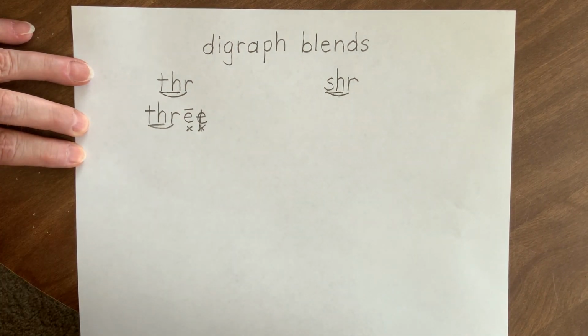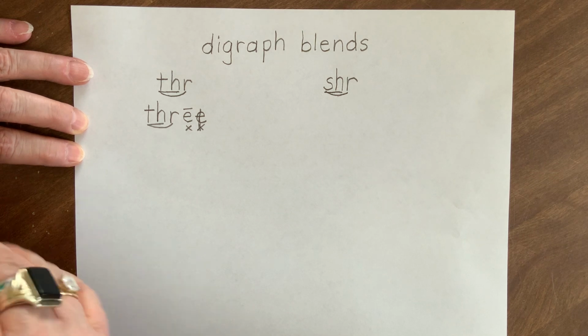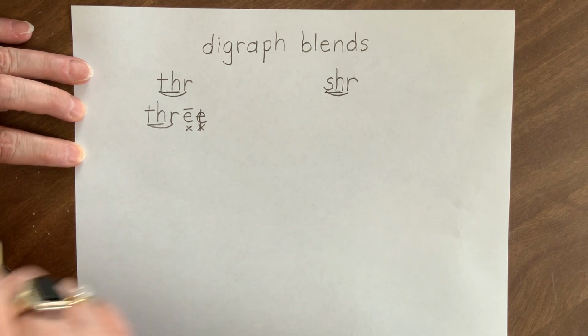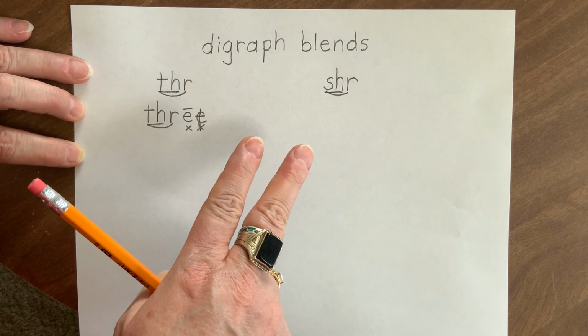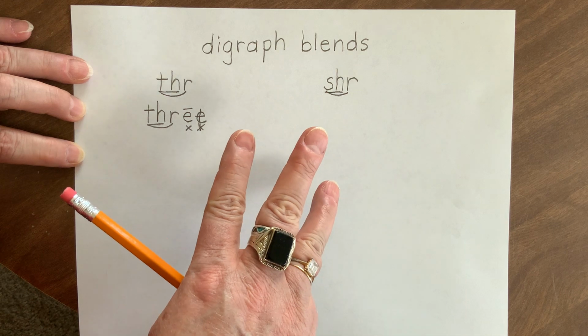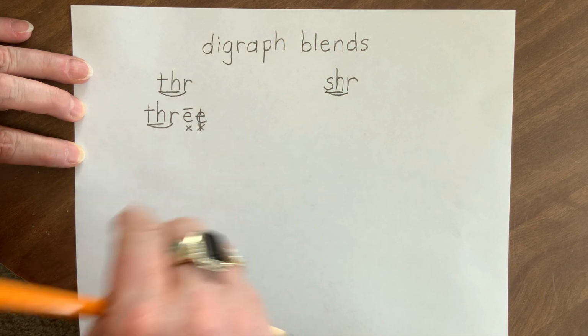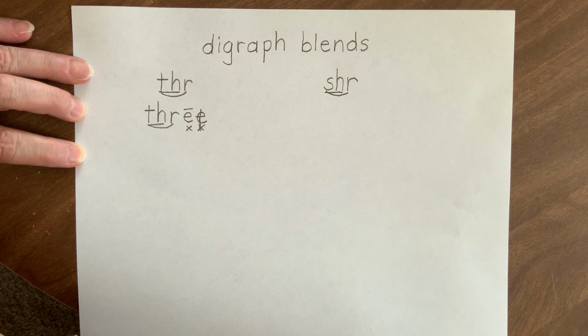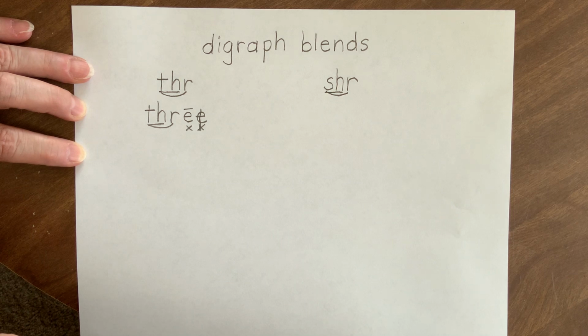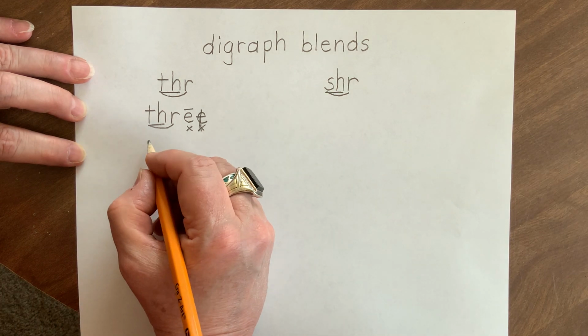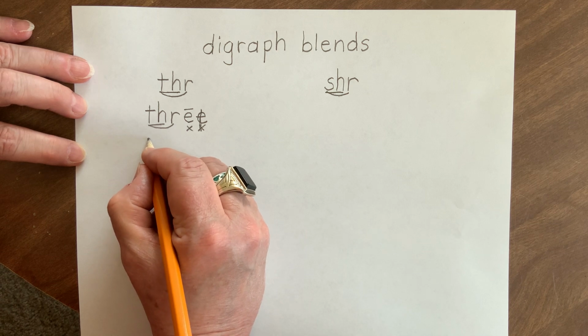The next word I want you to write is like counting how many times of something. So if it's one, it's once. If it's two, it's twice. If it's three, it's thrice. So write the word thrice. Okay, here's the word thrice.